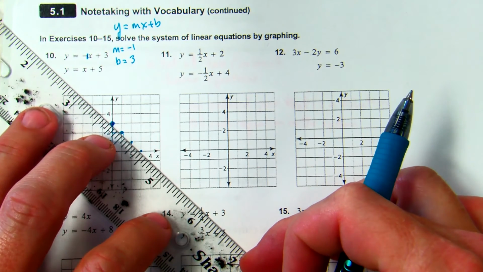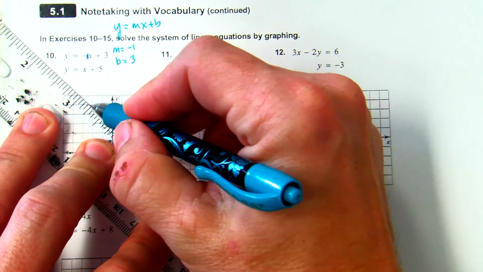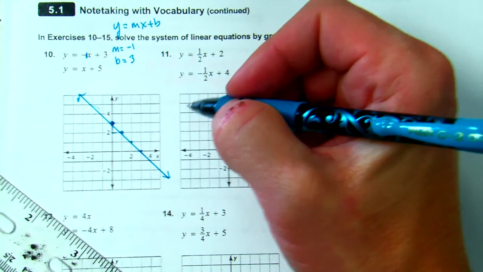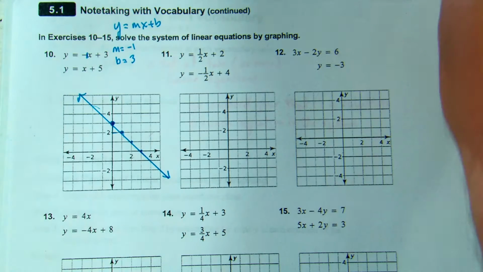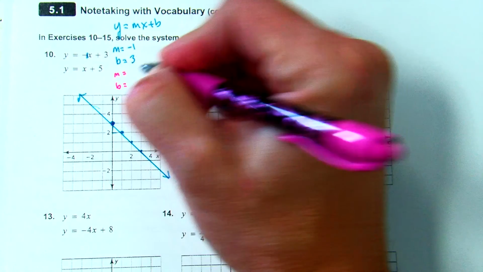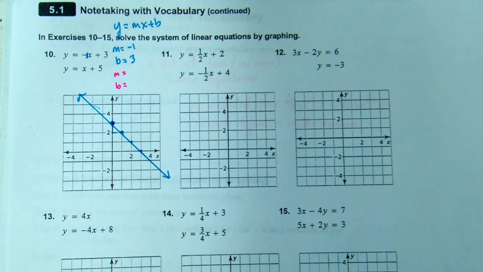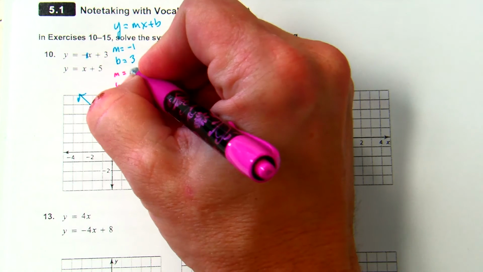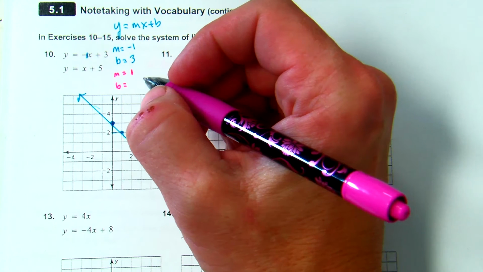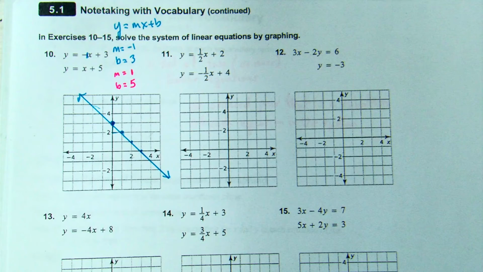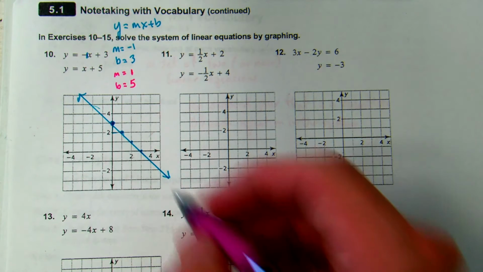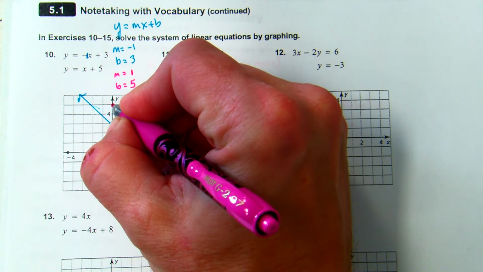So here, I can draw this line, and there is the first equation. Now, what about the other equation? What is the slope and the y-intercept for the second equation? The slope on the second equation is just going to be a positive 1. The y-intercept is what? Positive 5. Okay? So, positive 5, we can go up on the graph to 5.